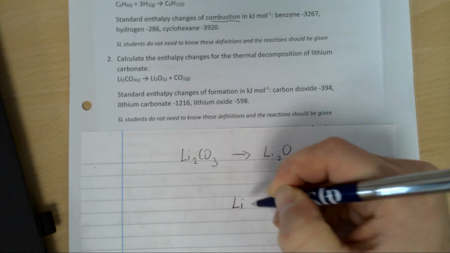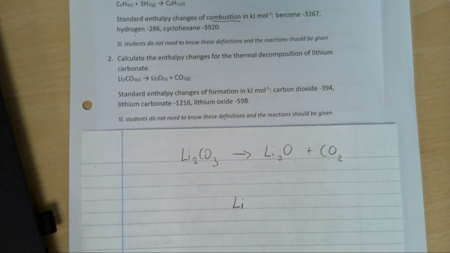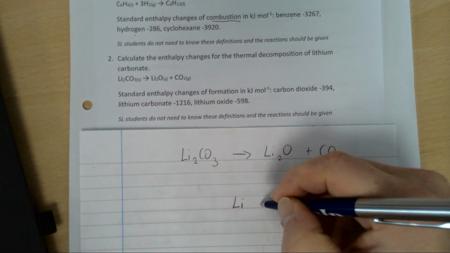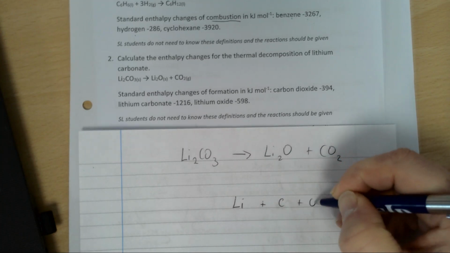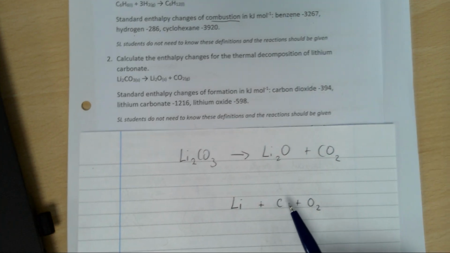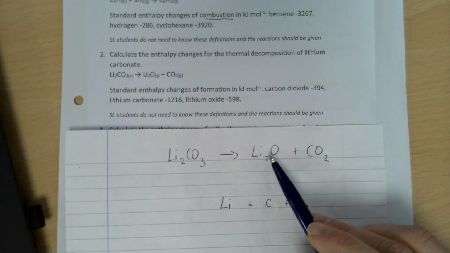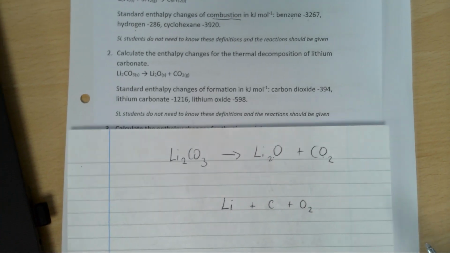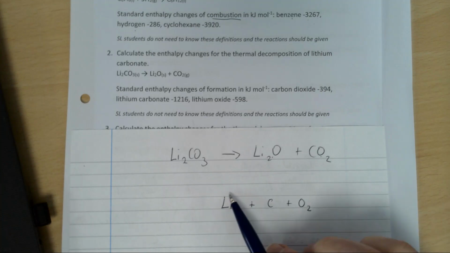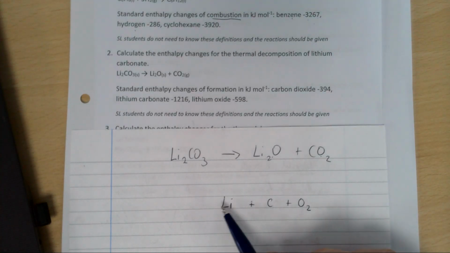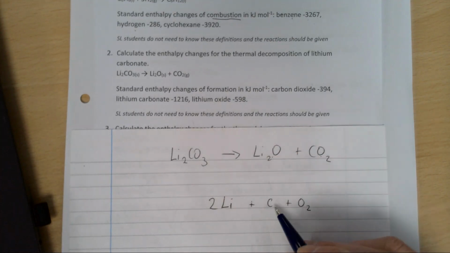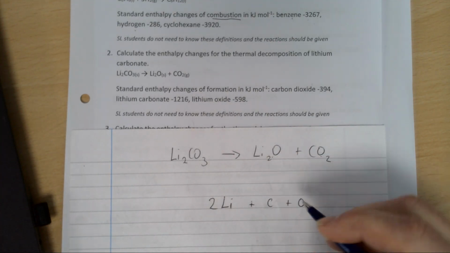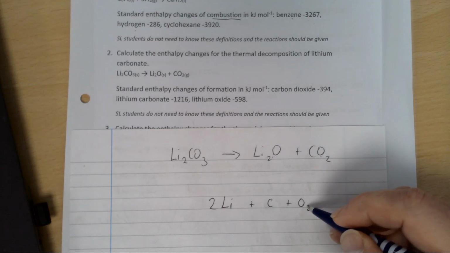Okay. Now the elements that form lithium carbonate are lithium and carbon and oxygen. And funnily enough, given it's a balanced equation, they're also the same elements which you need to make lithium oxide and carbon dioxide, right? But to balance this up, how many lithiums do I need down there? How many carbons do I need down there? And how many oxygens do I need down there?